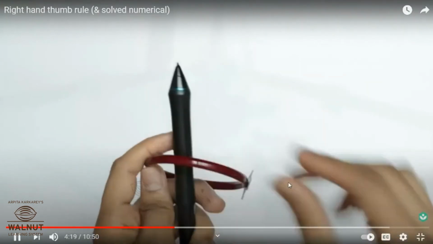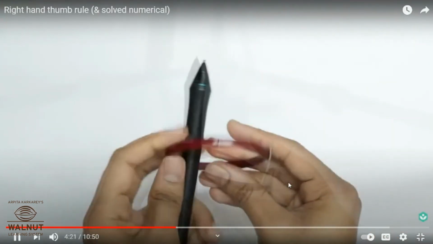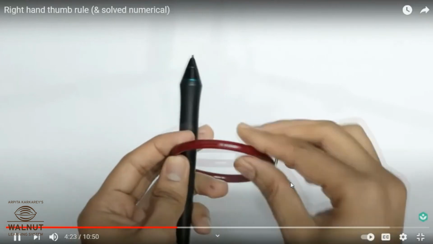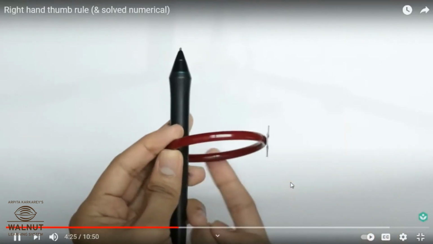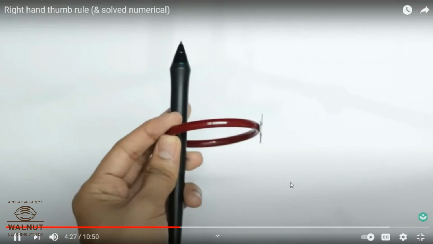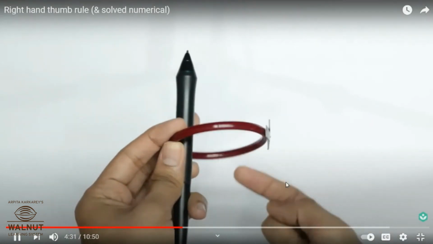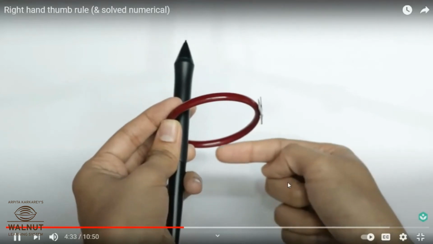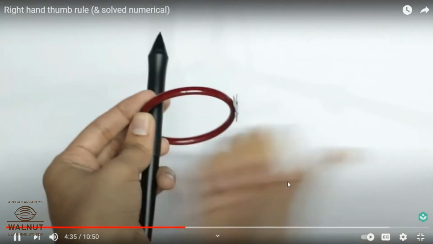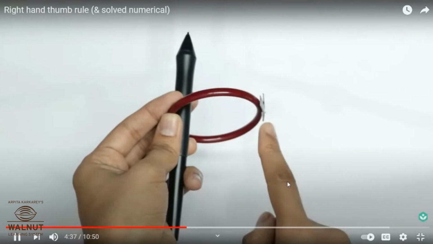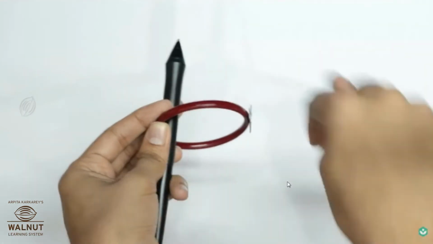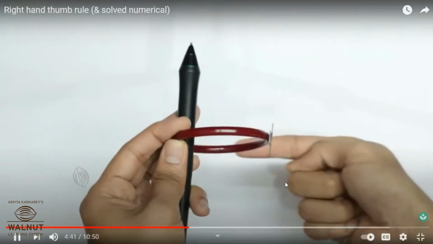Again, I'm finding this a little hard to hold, so I'm going to hold it this way. If you come right at the bottom, again, imagine drawing a tangent over here. What would the tangent look like? The tangent might be this way or this way. But since I know the magnetic field runs like this, the tangent has to be this way.